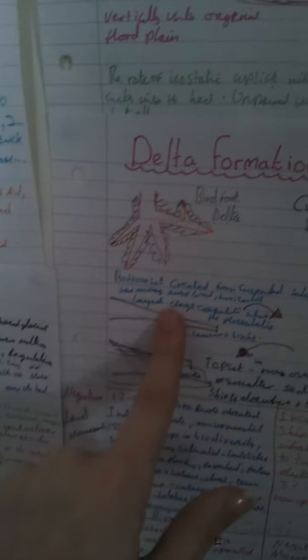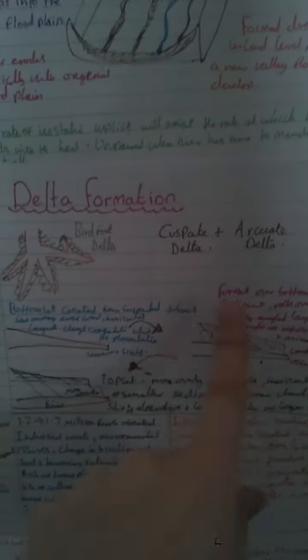The deltas got their own little page, just like the first half. This is the one that you usually get asked to draw, the bird-foot delta. But this is how they form: so it's a bottom set, and then you get the fore set, and then you get your top set.